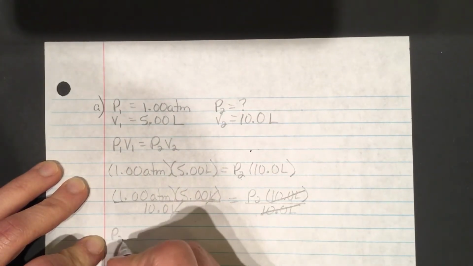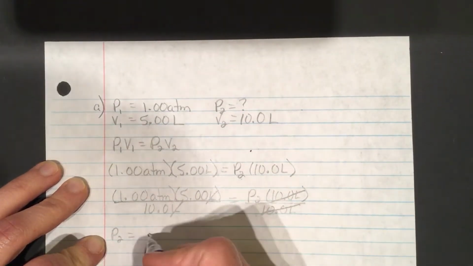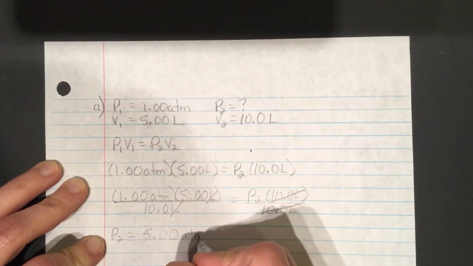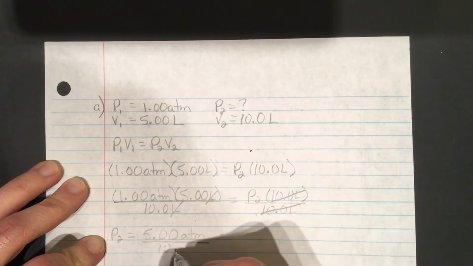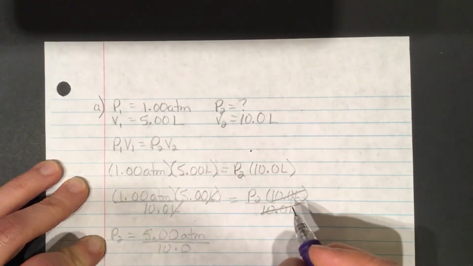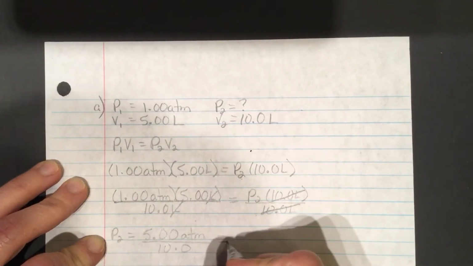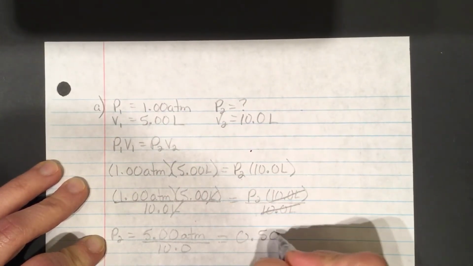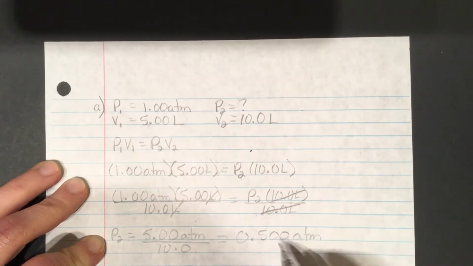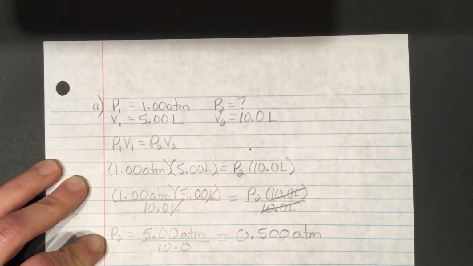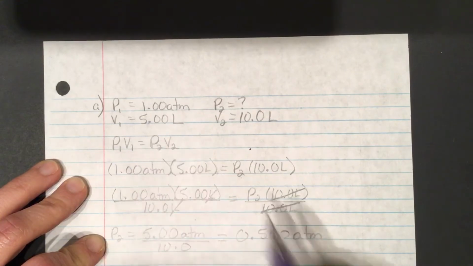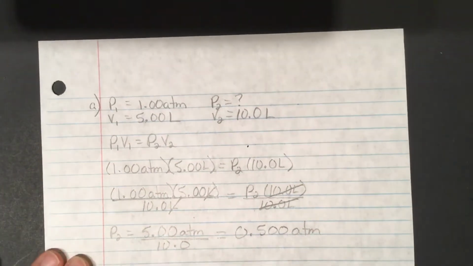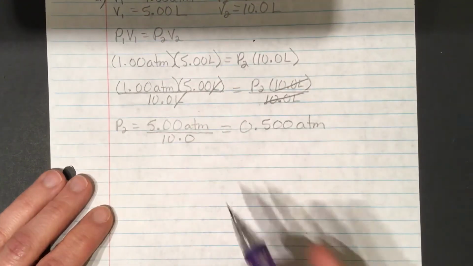So what I'm left with is P2 equals, and 1 times 5 is simply 5 atmospheres divided by 10. And you can probably even do this in your head. 5 divided by 10 is 0.500 atmospheres. Now 3 significant digits because I have 3 on my original numbers. So 1, 2, 3. Okay, going on to B.